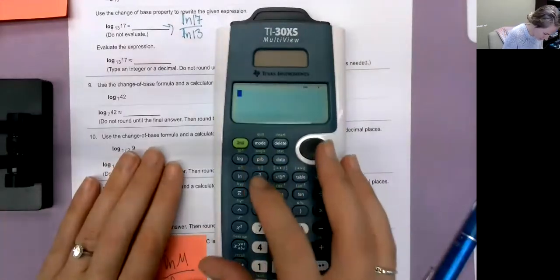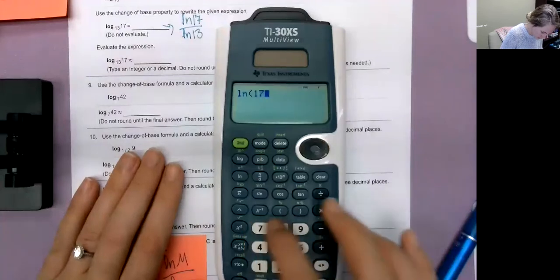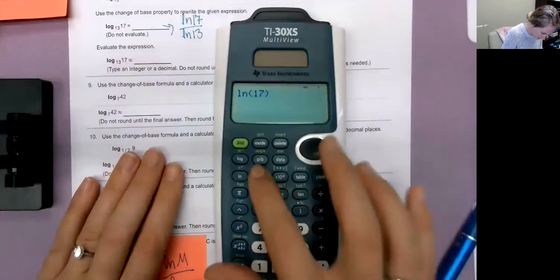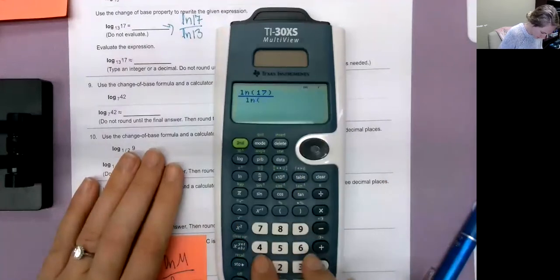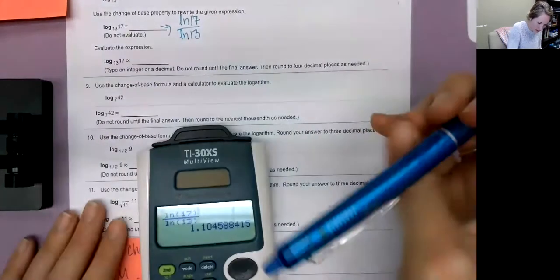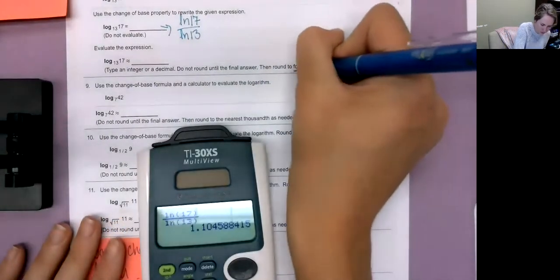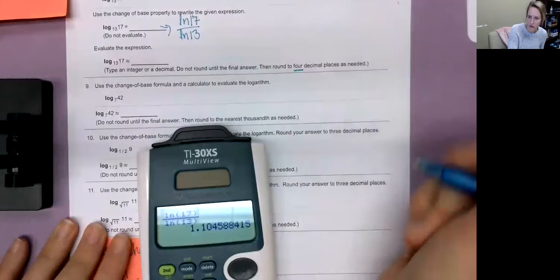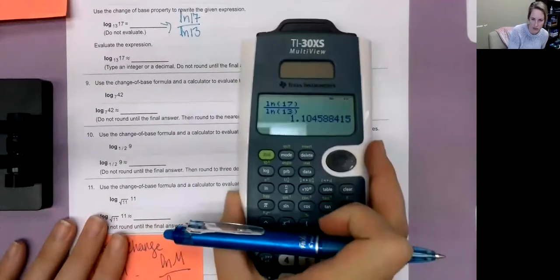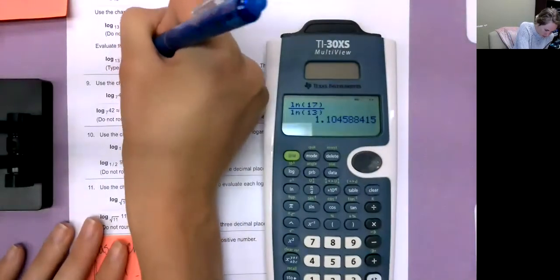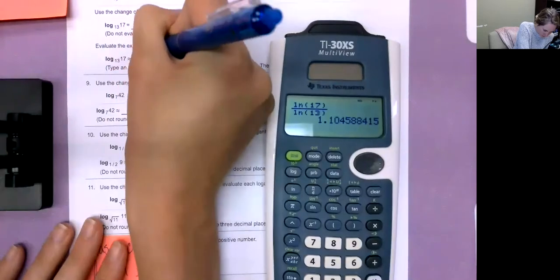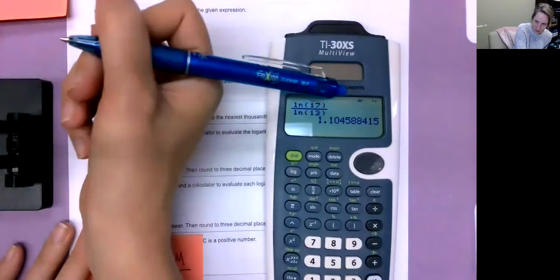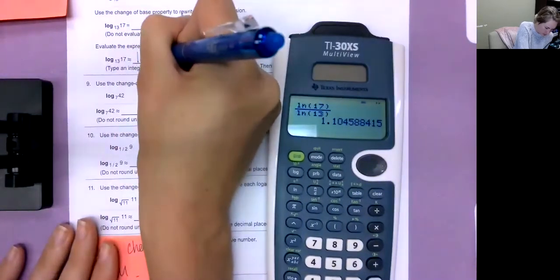So let's see, we have natural log of 17, fraction, natural log 13. And on this one right here, they want us to round it to 4 decimals. All the others are 3, and everything else we've done is 3, so I thought that was kind of mean. 1.104, and there's 8 and a 5, so 1.1046.